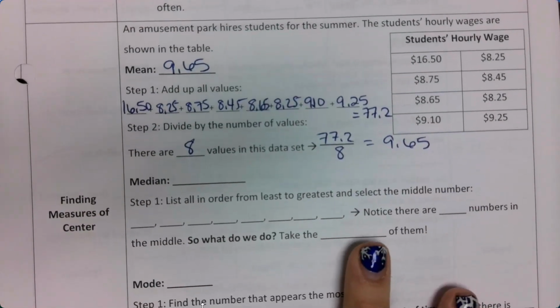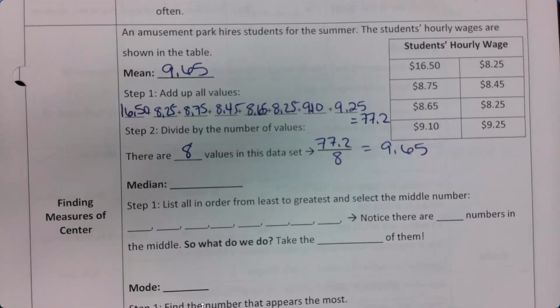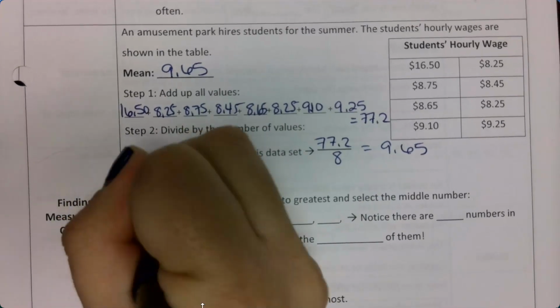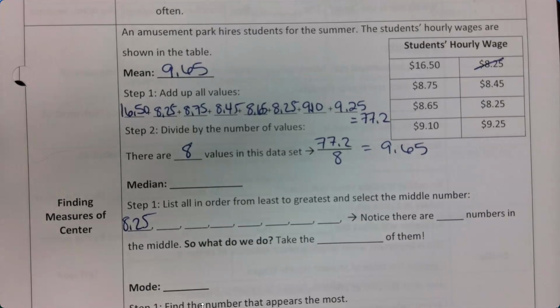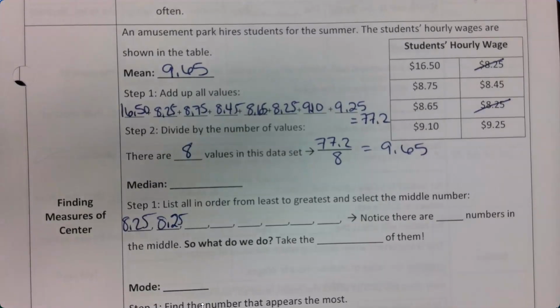So to find my median, I need to list all of these in order from least to greatest, and then select my middle number. So what's my smallest number? Yazzie? 8.25. Okay. So I'm going to cross these off as I use them so I don't double count anything. Then my next smallest number, someone else? Yeah, Casey? Okay, and my next smallest? Yep.